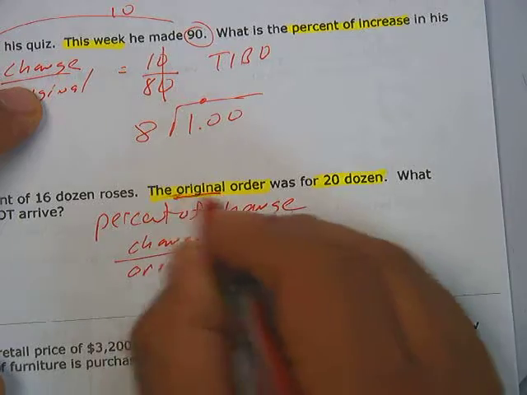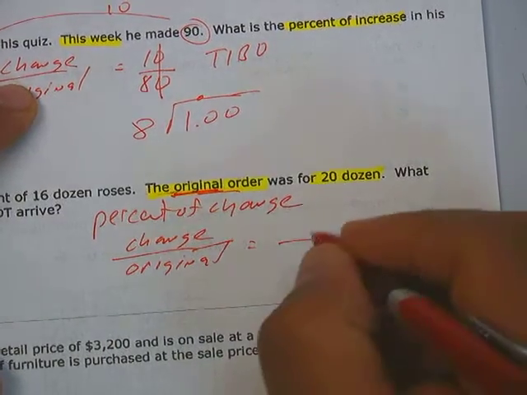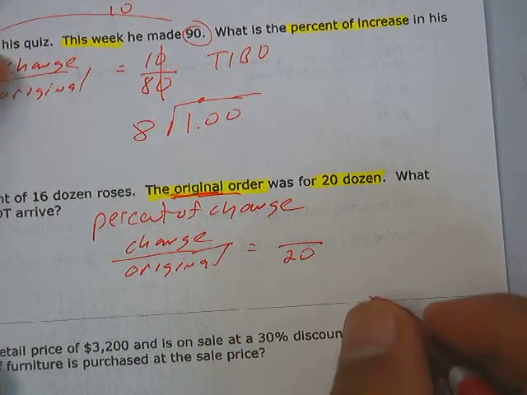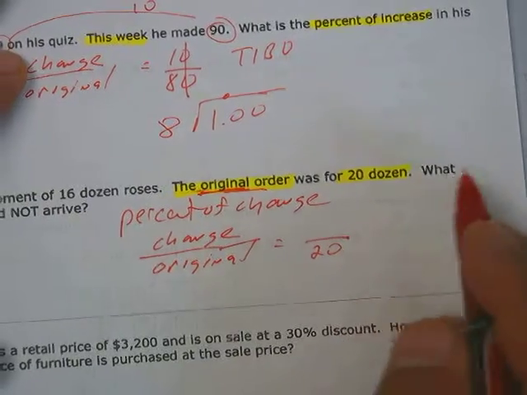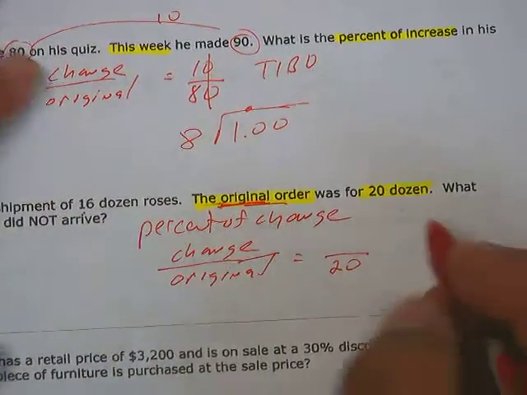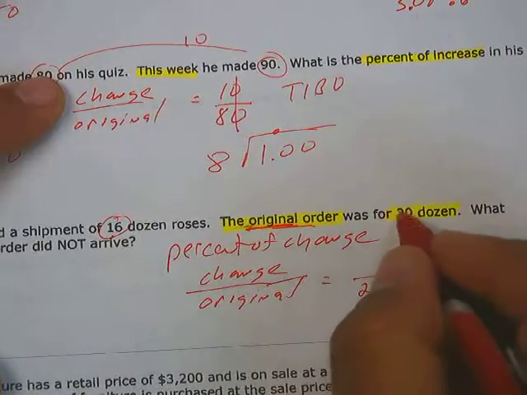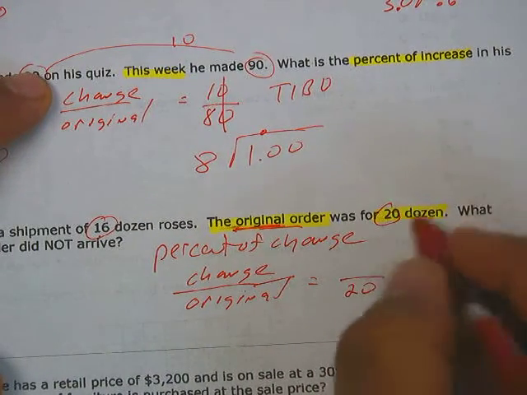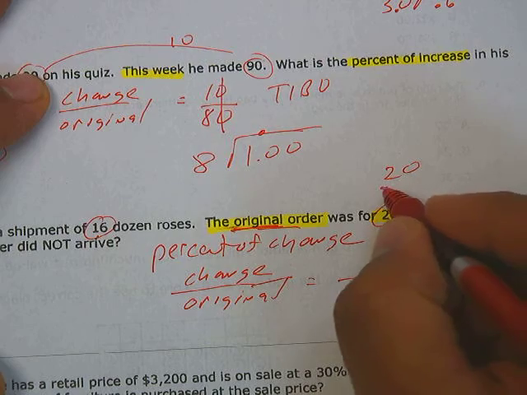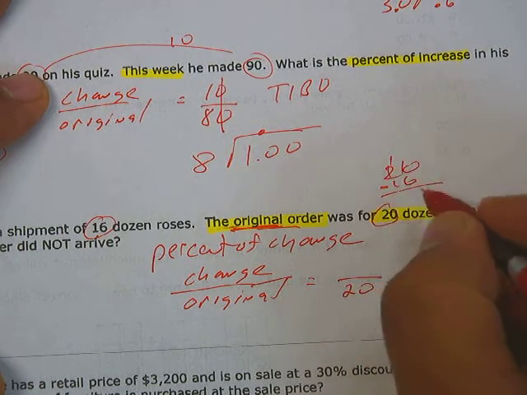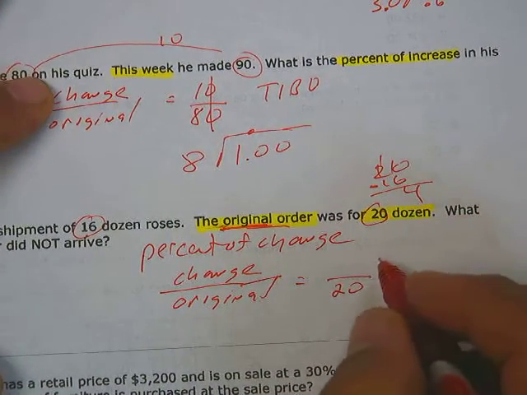Okay. So what's the change? Well, what's the original? It even has the word original. Look, the original. So the original is 20. What's the change? Well, the change wasn't 16. The change is, what was the order? The order, they received 16, but they were supposed to get 20.